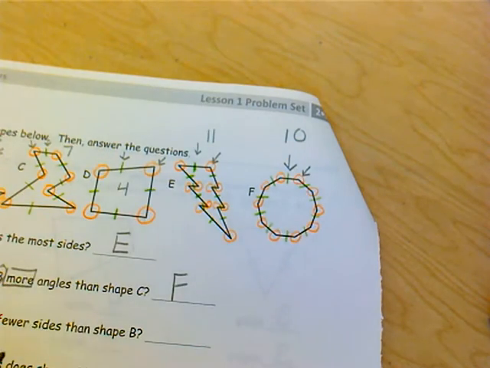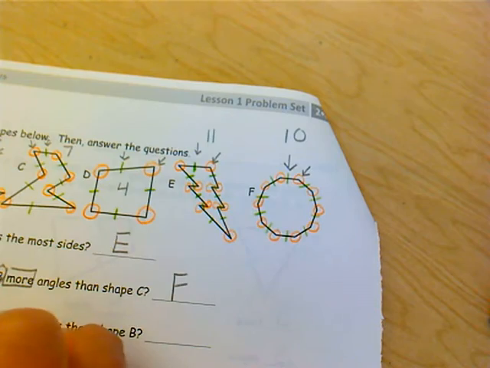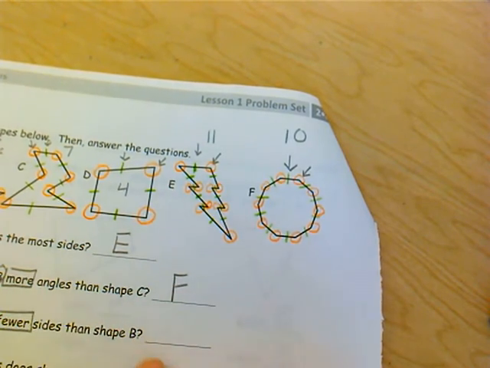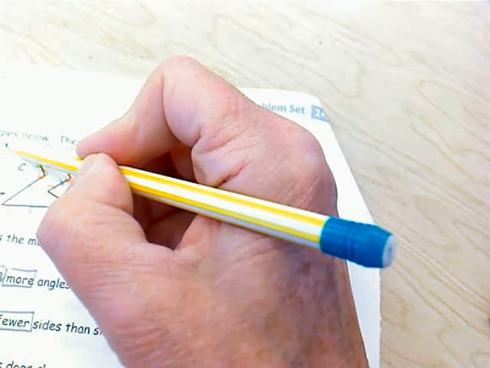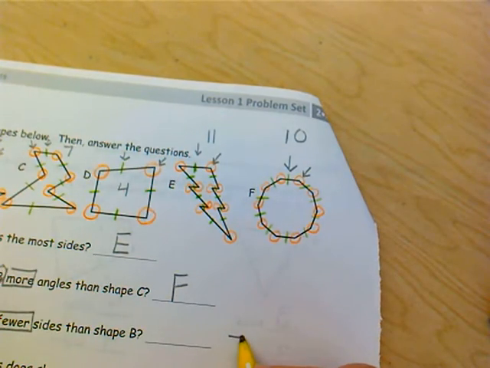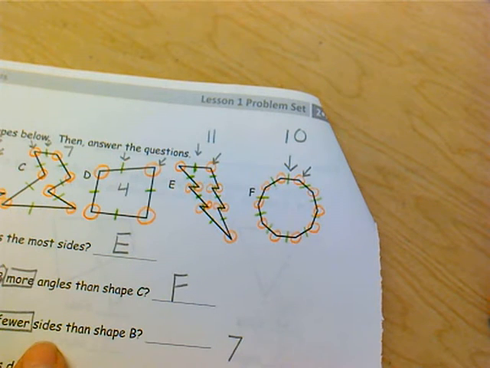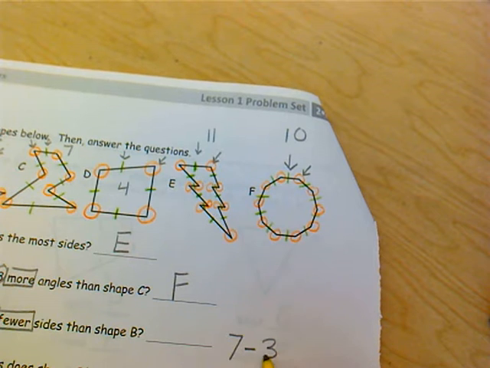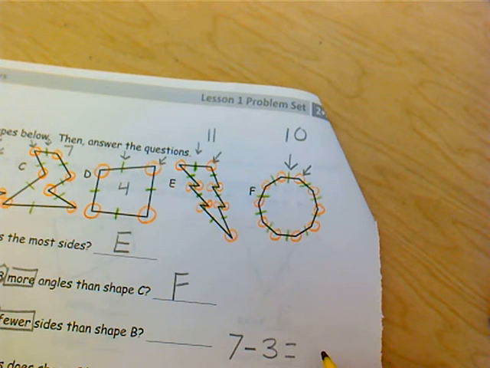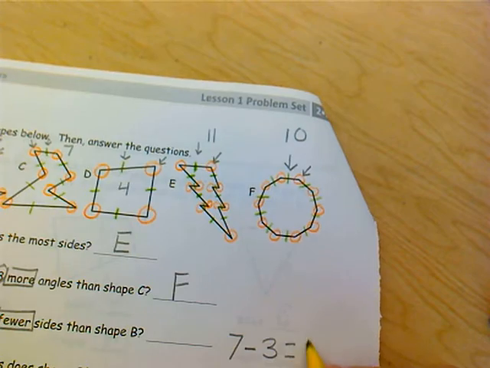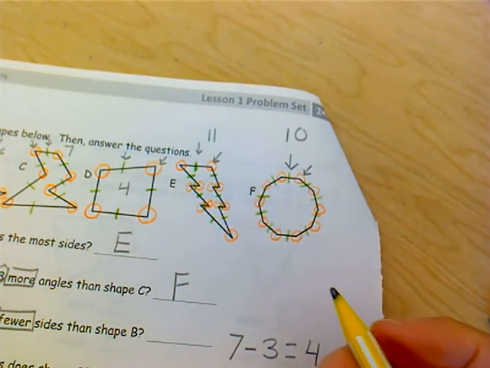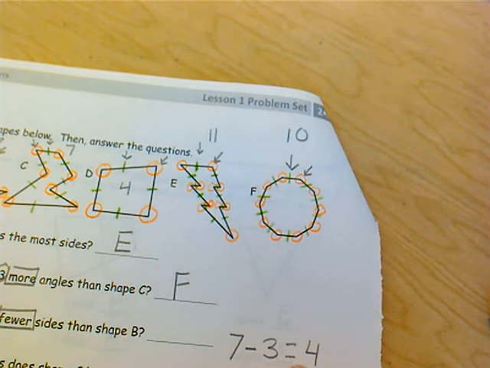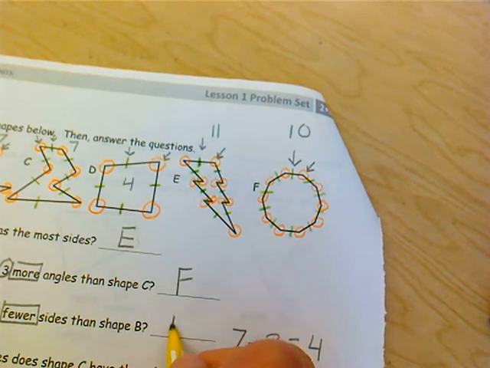All right, so this time it says which shape has 3 fewer. This time I got to go with fewer than polygon B. Polygon B had 7 sides. Oh, we're talking sides this time, but sides and angles are the same. And I'm going to have to be 3 fewer. So 3 fewer would be 4. And I did have one that had 4. All right, so I just used a little math to help me with that. So that would be polygon D.